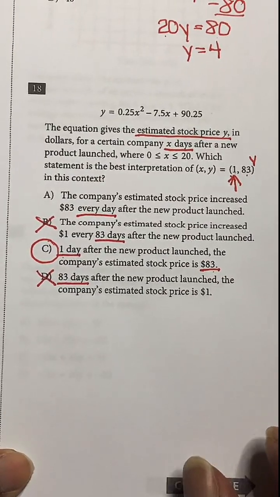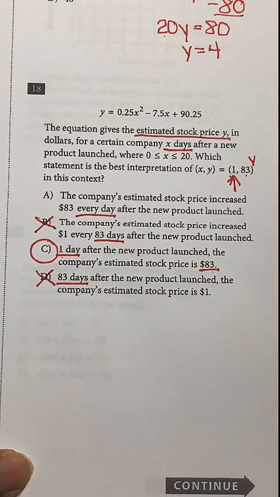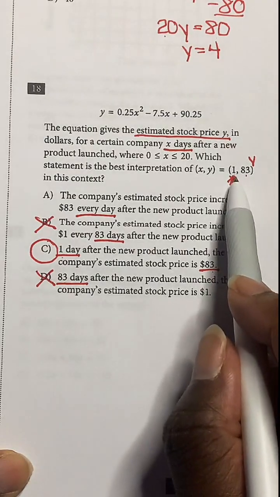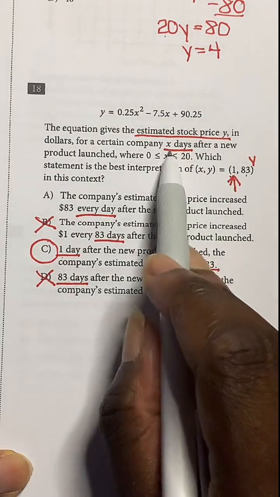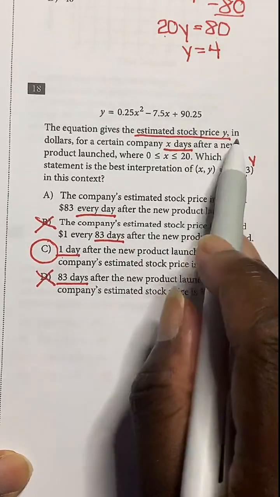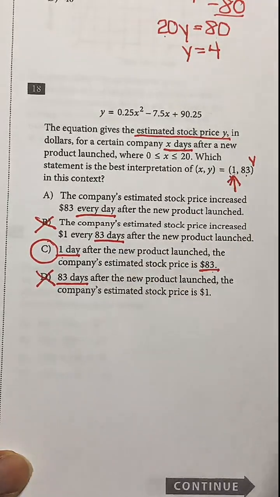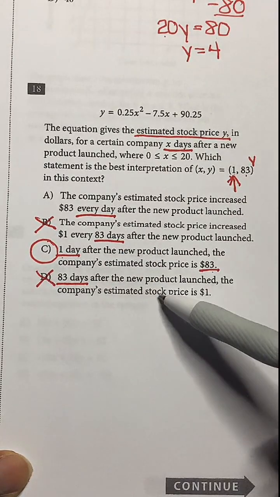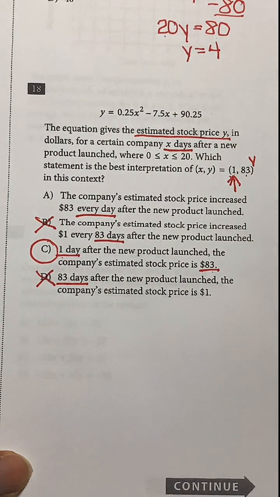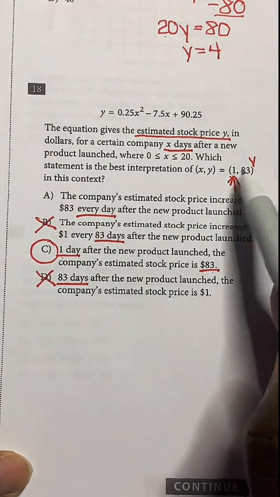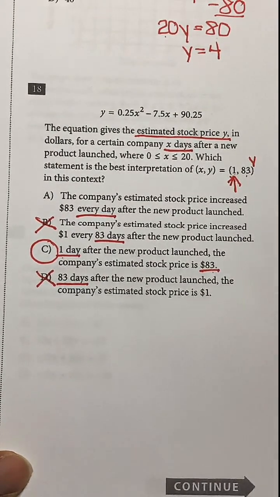All right. So sometimes it is the reading. Once you know that your point is your X and your Y, they tell you what X represents, they tell you what Y represents, and you follow that same pattern when you're looking at your word problems. Anything that doesn't follow this pattern, exit out. Okay, process of elimination.